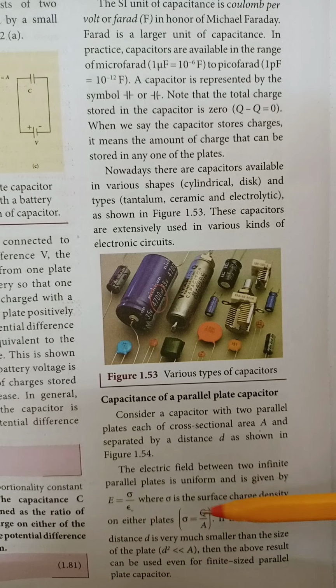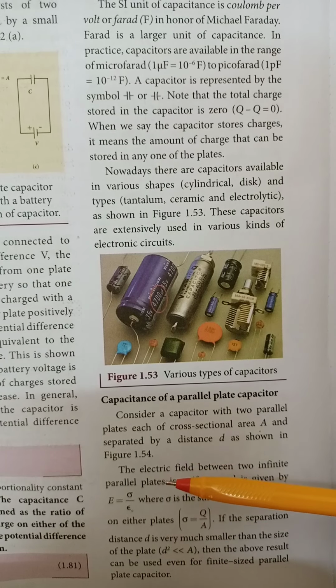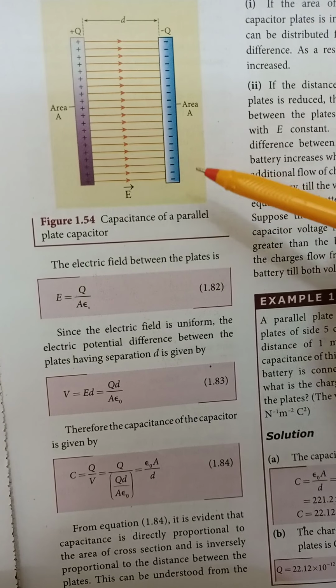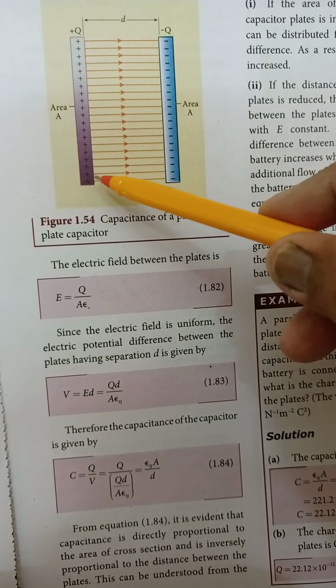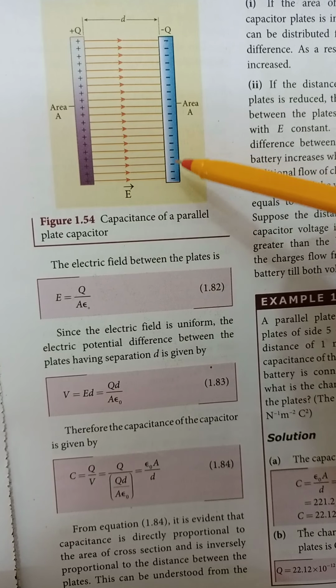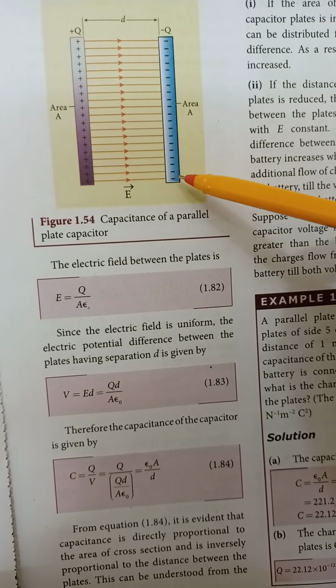If the separation d between the plates is very small compared to the size of the plates, that is, if d square is very small compared to A, then the above result can be used even for a finite sized parallel plate capacitor. This diagram shows the parallel plate capacitor. This is one plate and this is another plate. This plate has a positive charge plus Q. This plate has a negative charge minus Q.